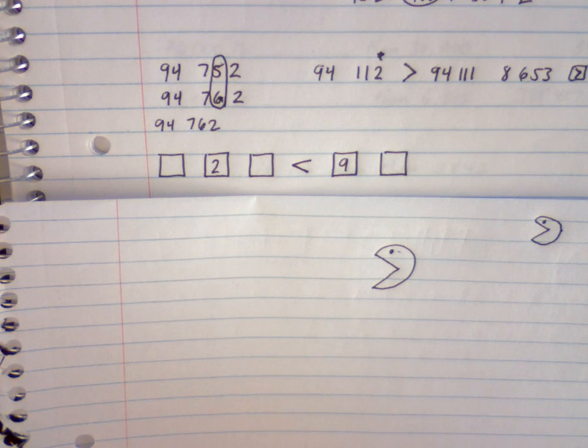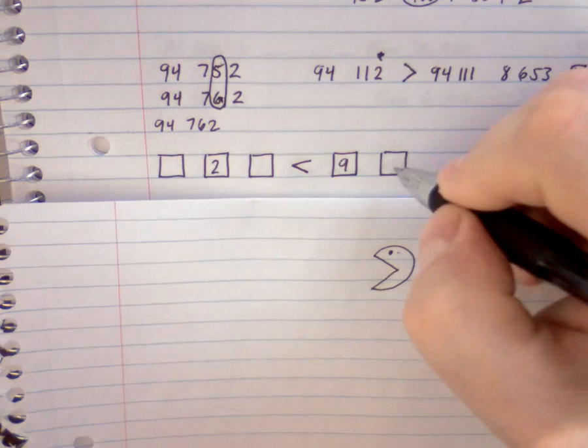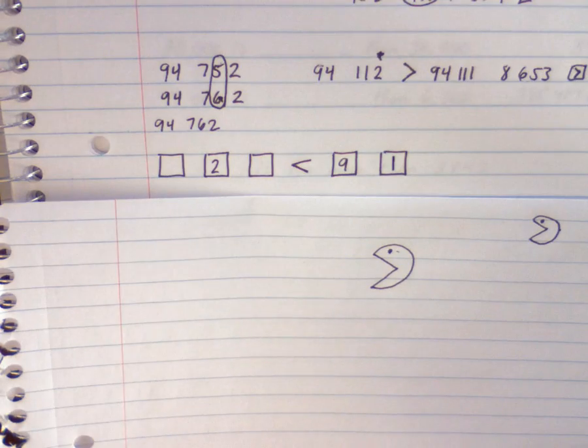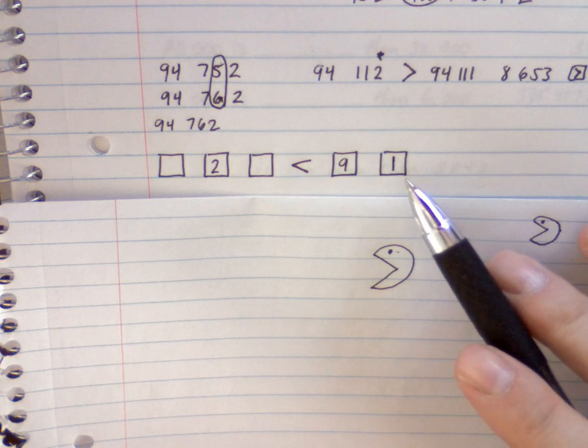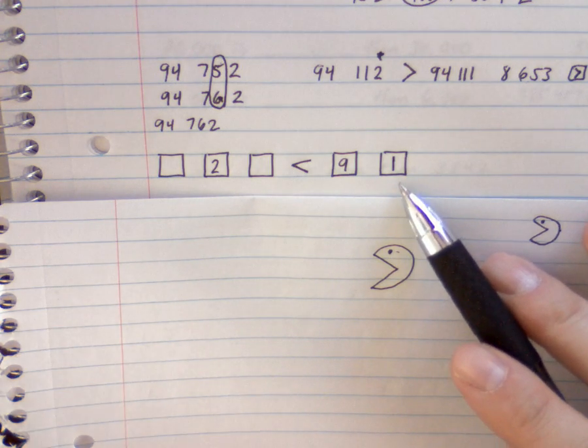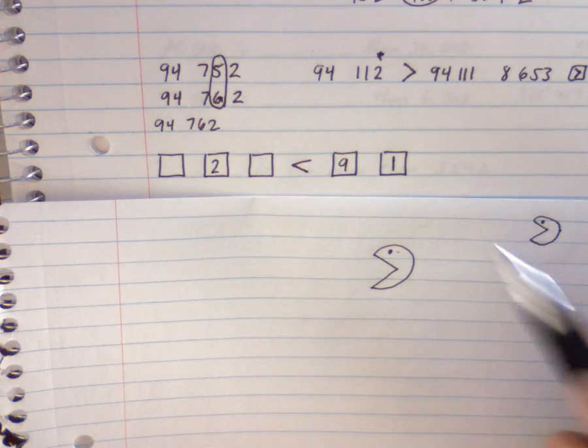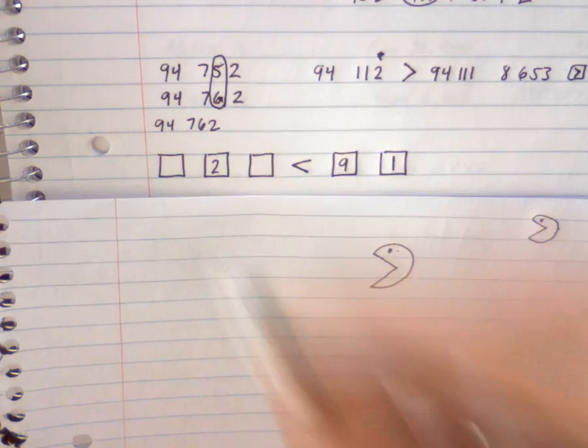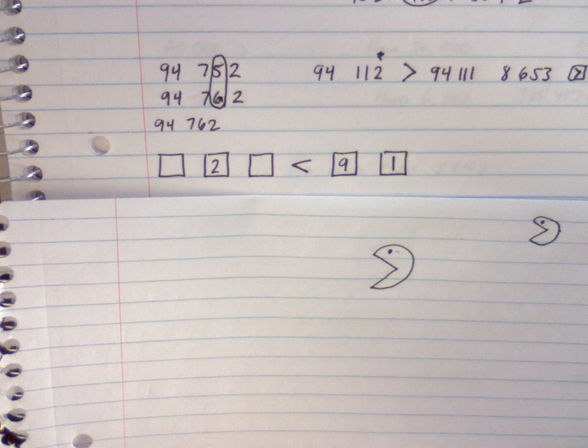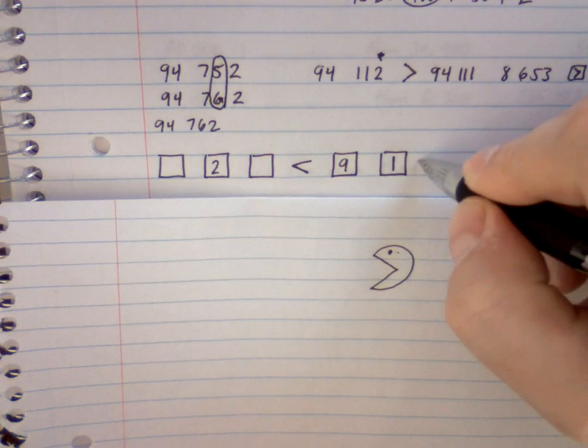Let's see what we can figure out with this. So if we put a number in here, and let's say it's 91, can we make this statement true? Is it possible? We can't write 0 for the hundreds, can we? Well, we can't write 0 in the hundreds spot, so this statement cannot be true.